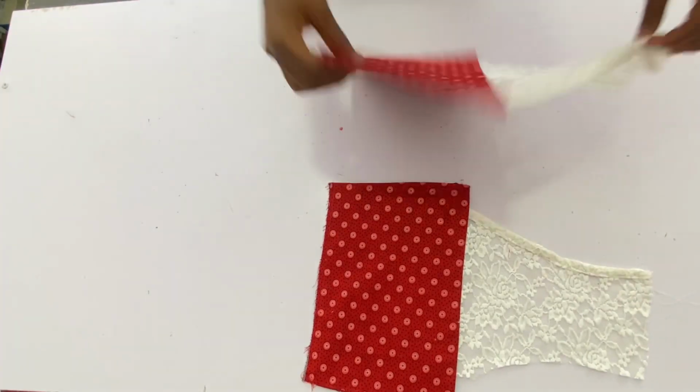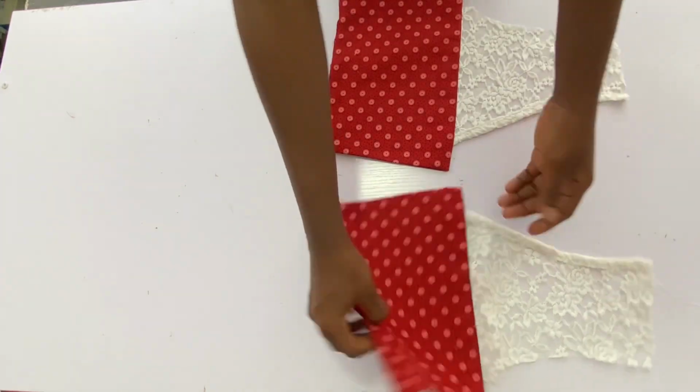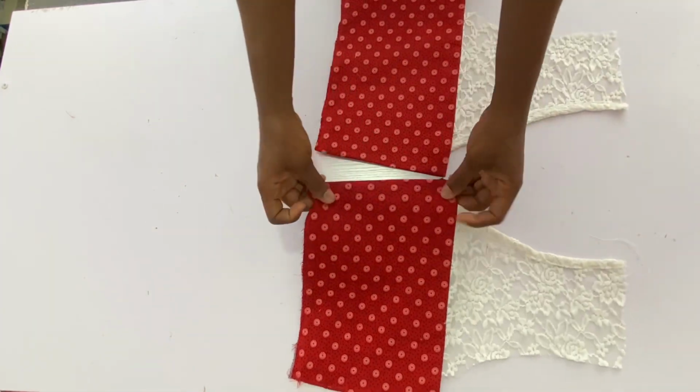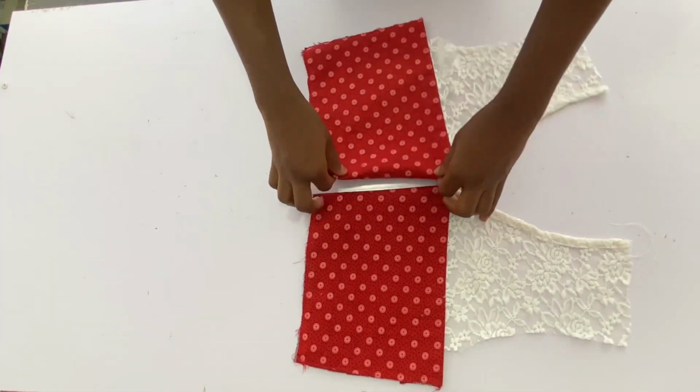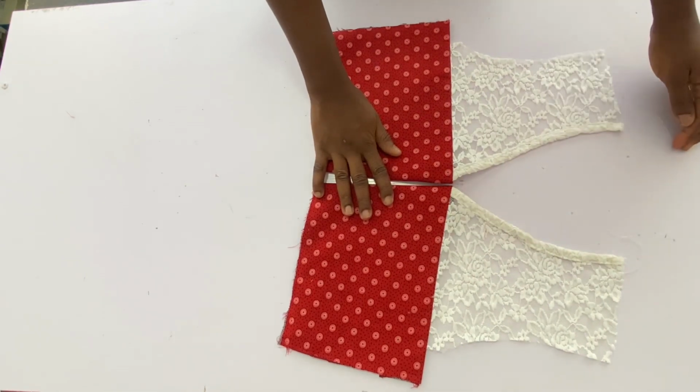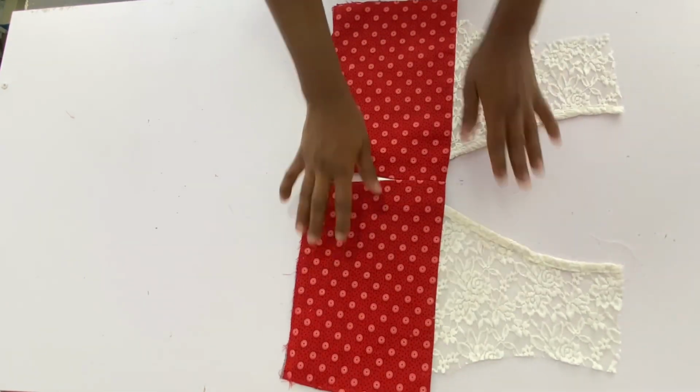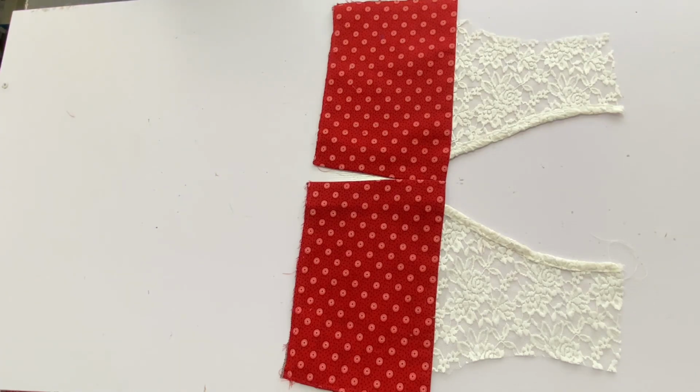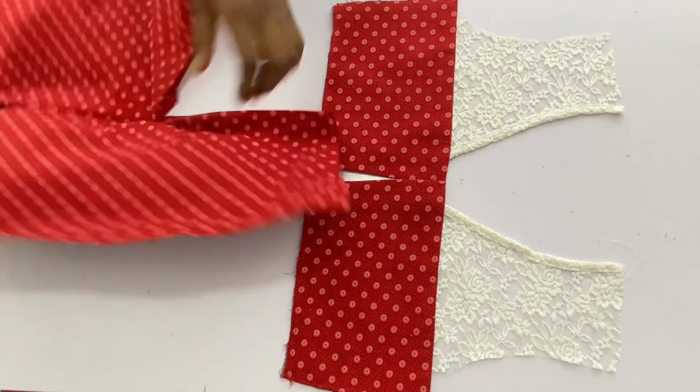For the back pieces, this is what I have also. You can see that I have pressed it also. So please, after joining, go ahead and press it properly. Now I'm just going to bring the down part of the dress and go ahead and join the waistline with 1/2 inch seam allowance.